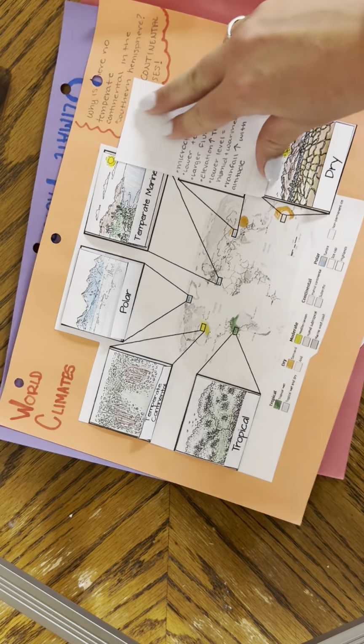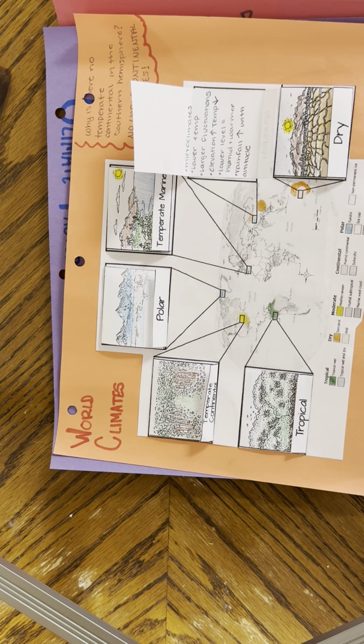For the highlands, we have microclimates within this climate, and there's lower temperatures as we go up. There's larger temperature fluctuations. As elevation goes up, temperature goes down. In the lower levels, it can be humid and warmer than the higher levels, and then with altitude, there is more rainfall.